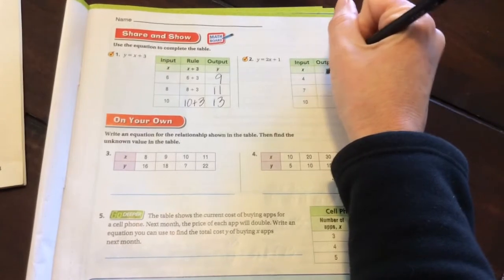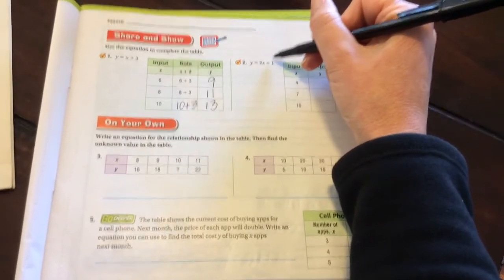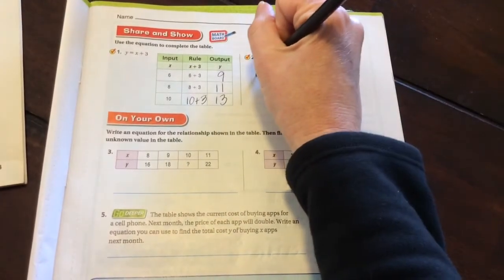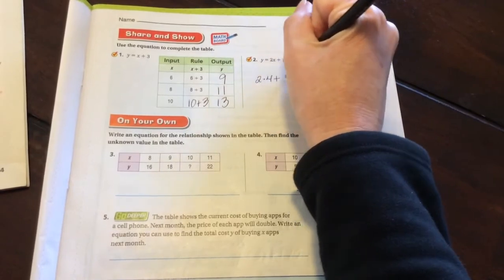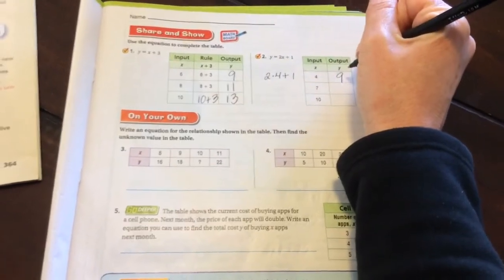I'm going to do one more problem over here, number 2. My equation now is y equals 2x plus 1. So this first part is going to be 2 times 4 plus 1. So that's going to be 8 plus 1 is 9. So my output will be 9.